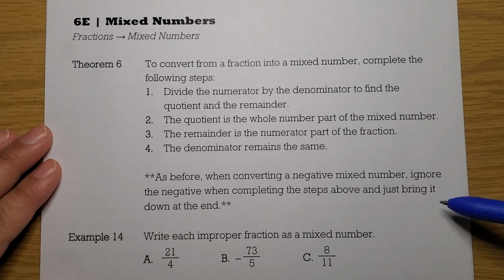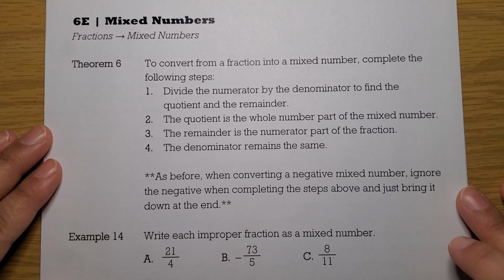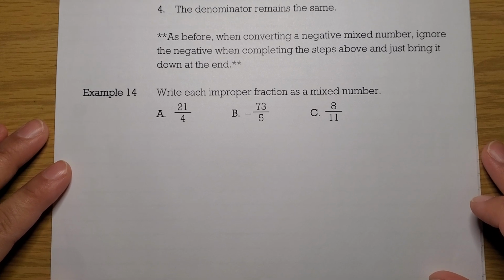As before, if you have a negative mixed number, you're just going to ignore the negative sign when you do the converting and just toss it in at the very end. So we have an example with 3 improper fractions that we're going to go ahead and write as a mixed number. So let's start out with this first one.